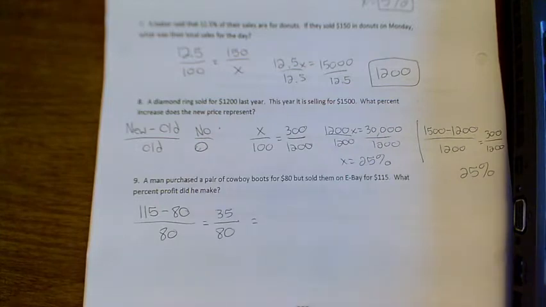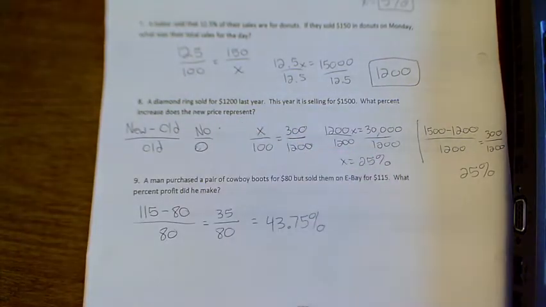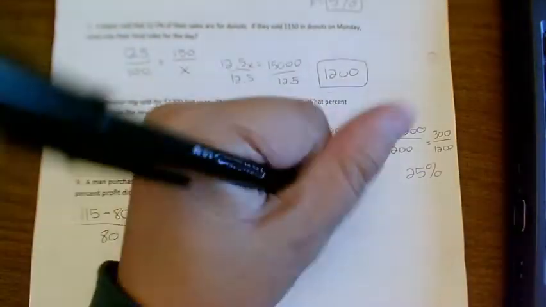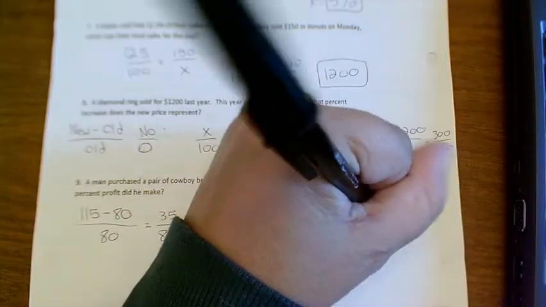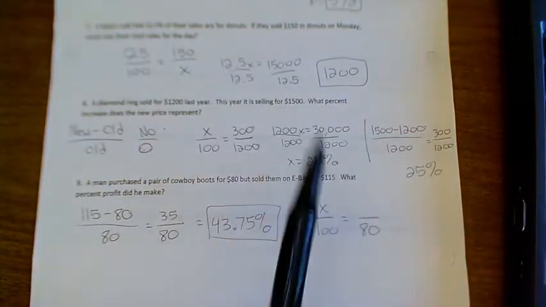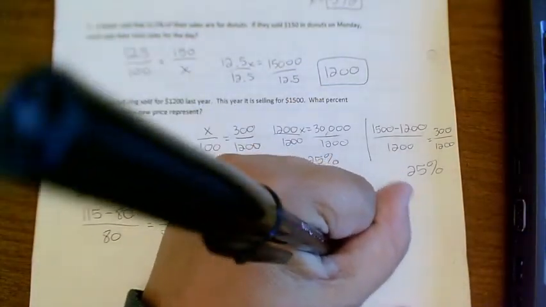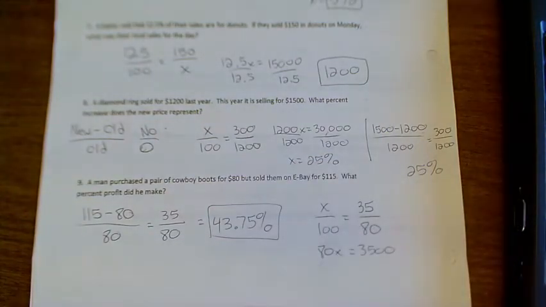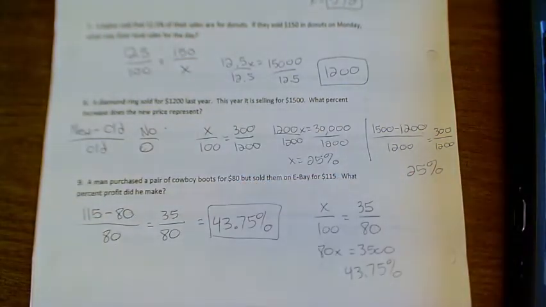is 0.4375. So that would be 43.75%. Okay. So if you had done the proportion, what percentage of increase was it? They started at $80. How much did he mark up the price? They went up by $35. So 80x is 3,500. So 3,500 divided by 80 is the 43.75. Okay, so it still works.